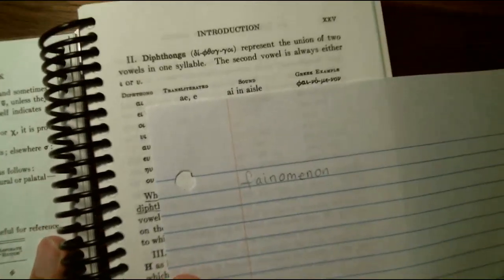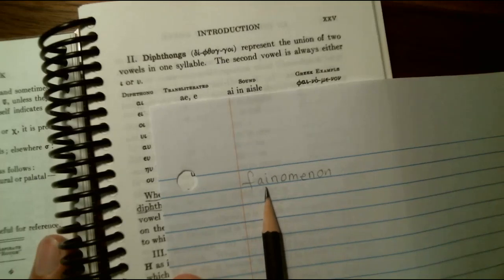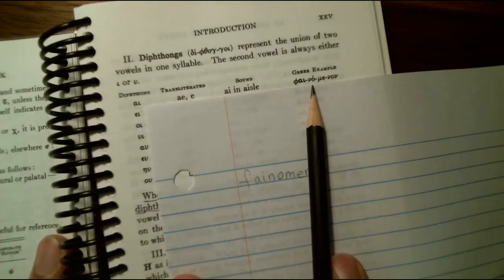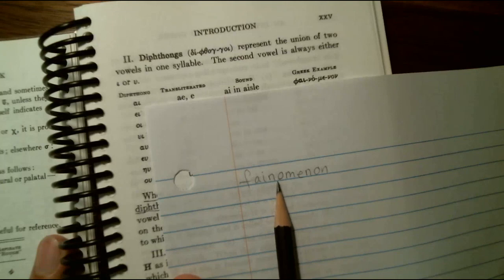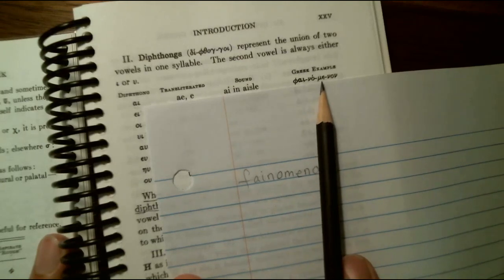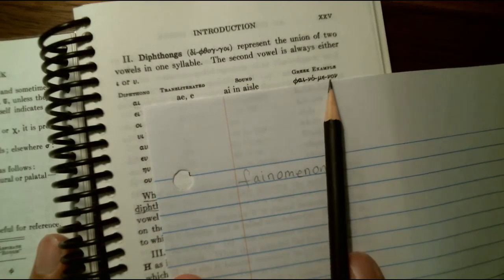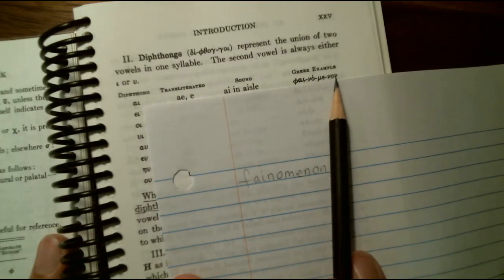So if you can see that: phi, no, me, and then non, okay?